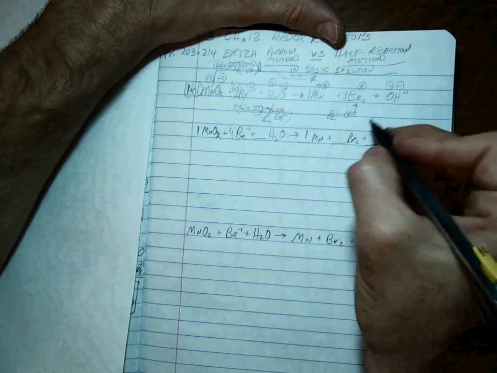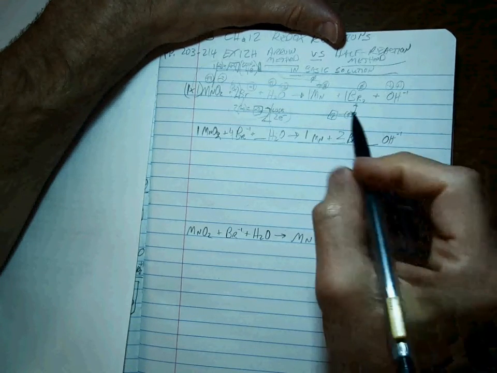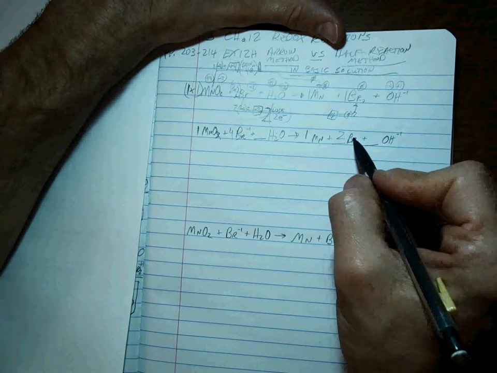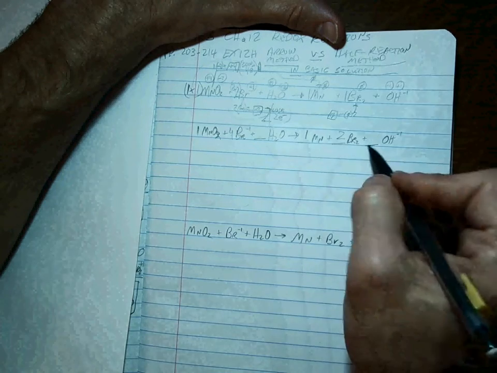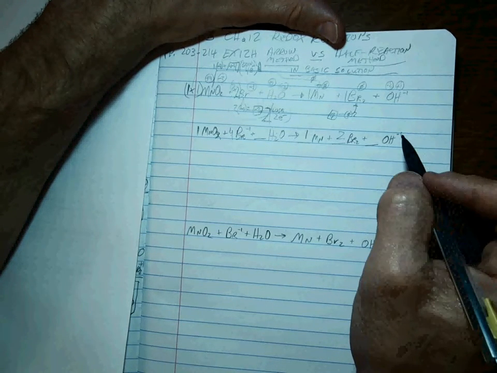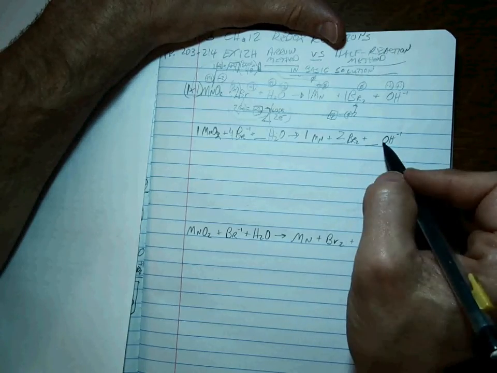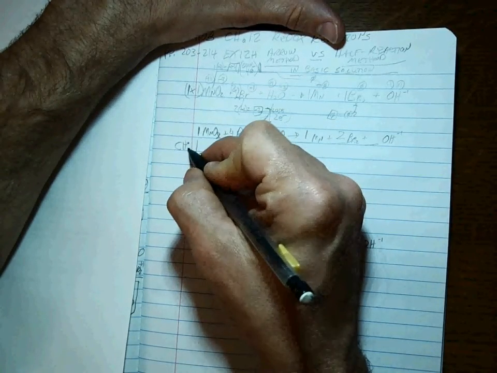1 Mn per every 1 Mn, 2 bromines for this diatomic molecule ends up with 4 total bromines on each side. Good. Now what? We add hydroxides to both sides to get the charge. So what's the total charge here?